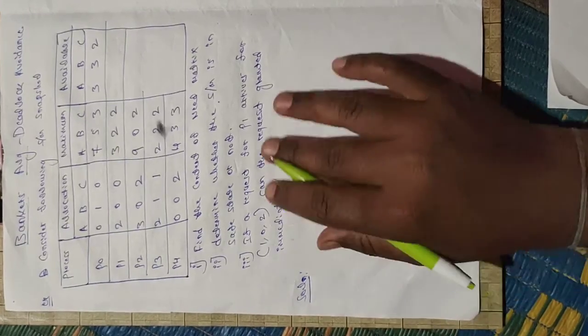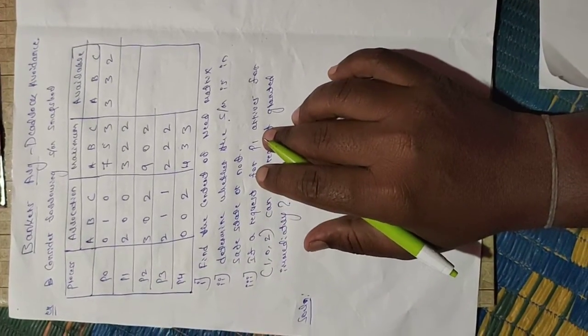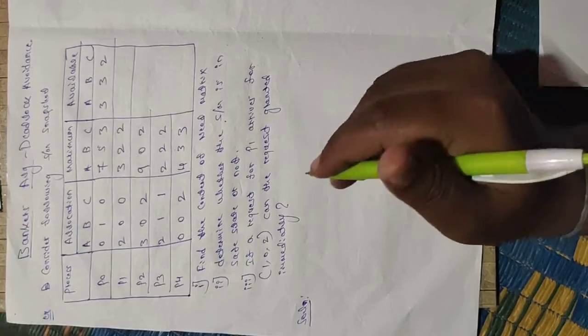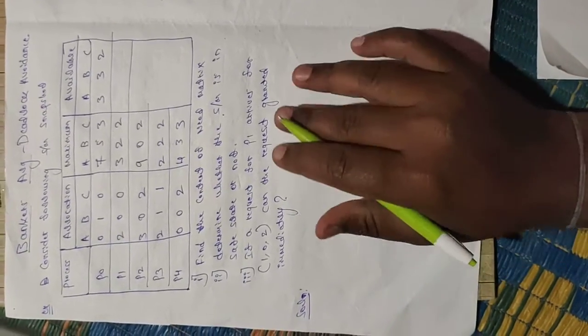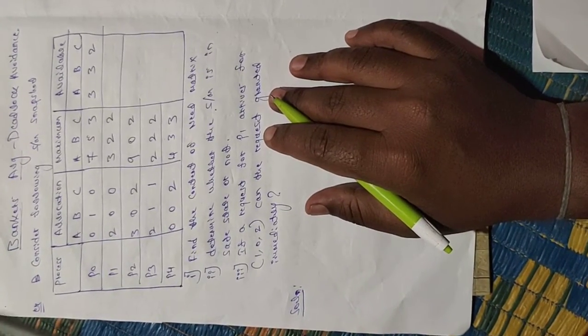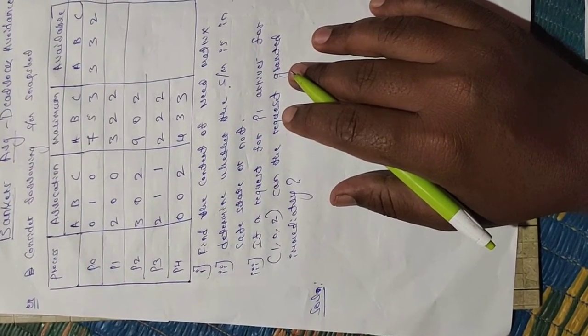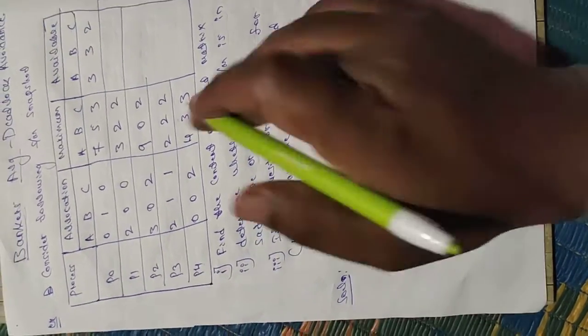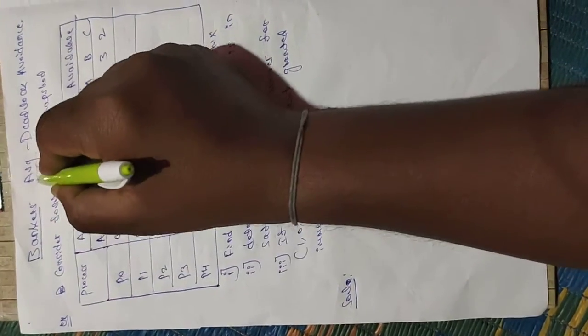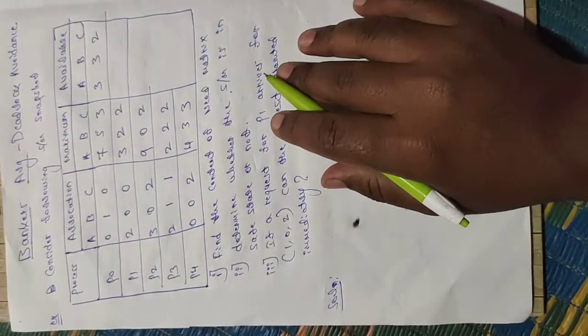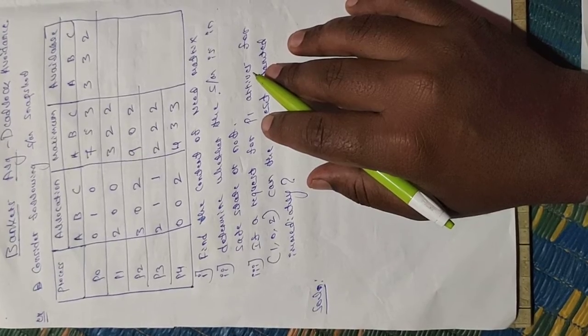Good morning, students. In the last video we have seen the first method of deadlock avoidance, that is the resource allocation graph, and how we can use it for deadlock avoidance. In this video we'll see how Banker's algorithm can be used for avoiding deadlock. Banker's algorithm is mainly used for avoiding deadlock, and sometimes we also call it deadlock detection.